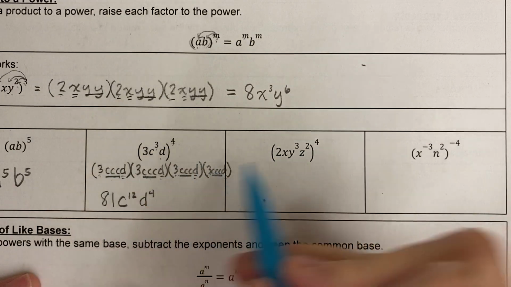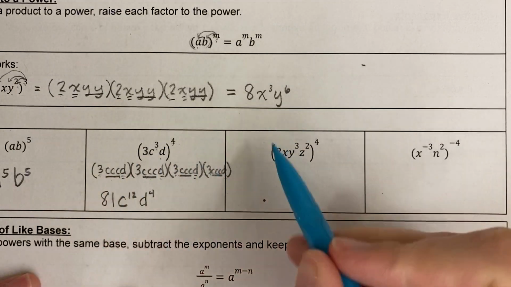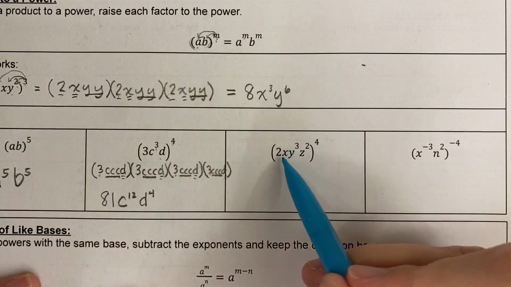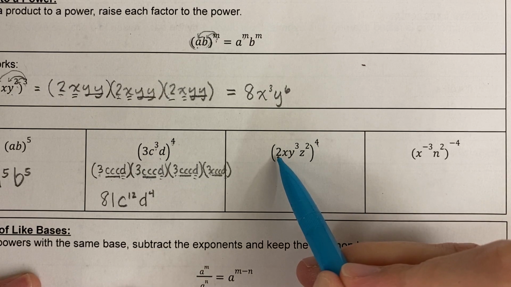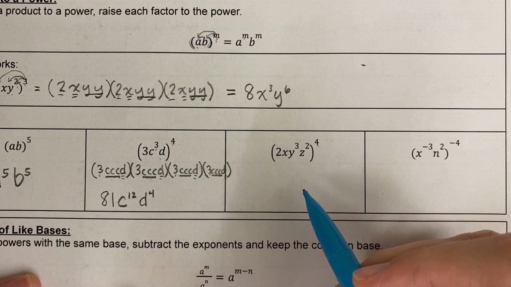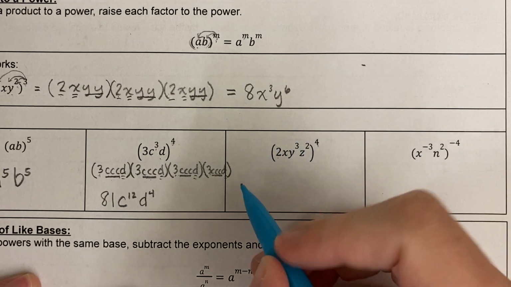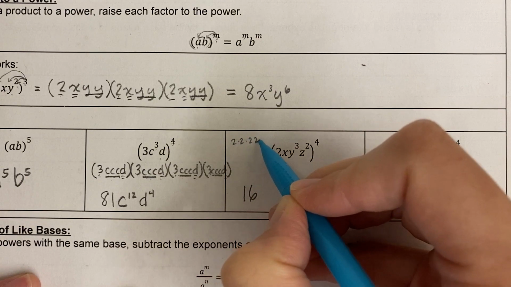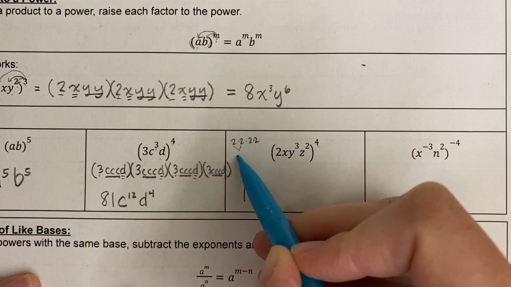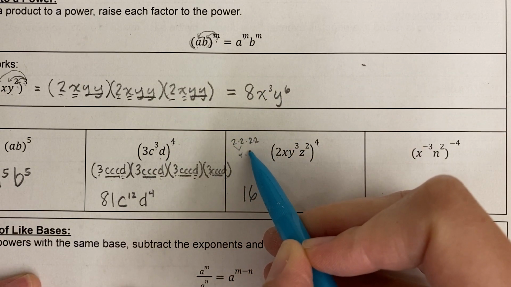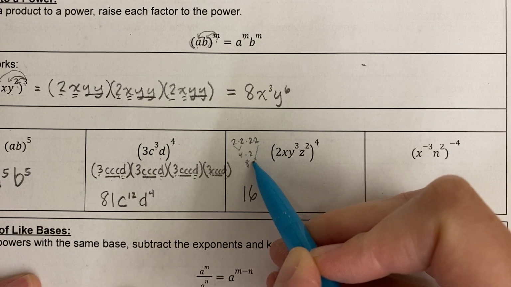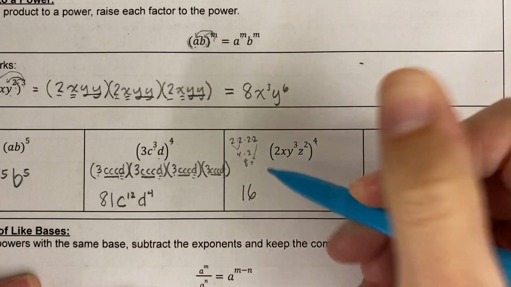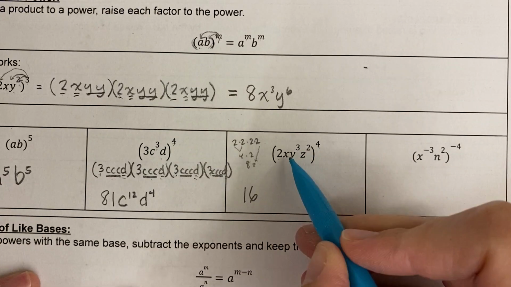Okay, so let's try to do it here without writing it out. This is going to be 2 to the 4th power. So that's 2 times 2, that's 4, times 2, that's 8, times 2, that's 16. Okay, and what you might find helpful is you just might go 2 times 2, that's 4, times 2, that's 8, times 2, right? You might need to write it out in order to keep track. But 2 to the 4th power is 16.